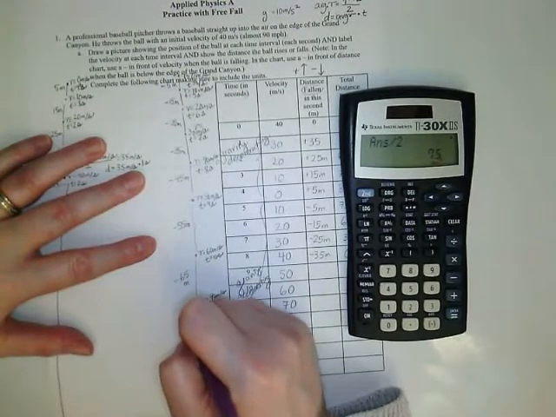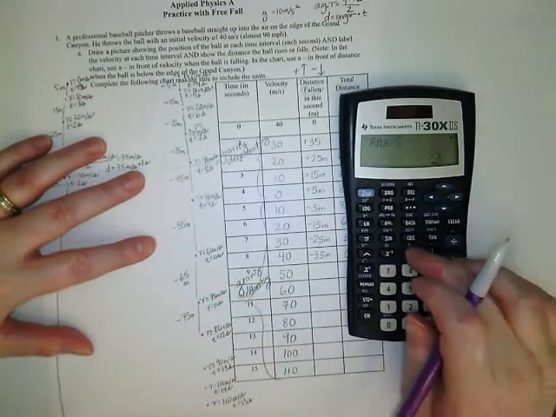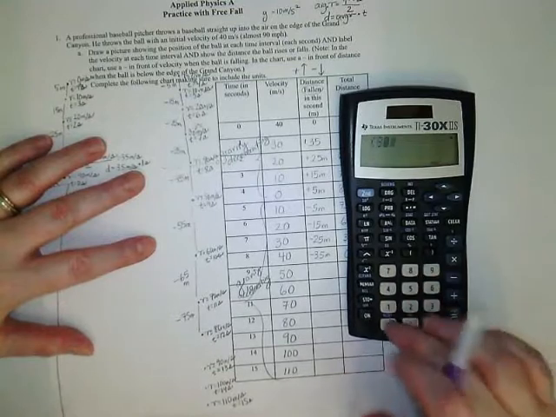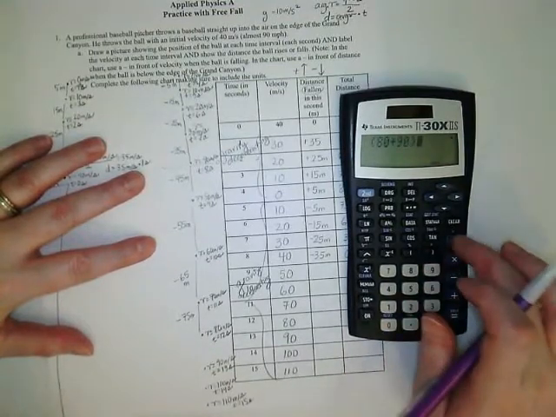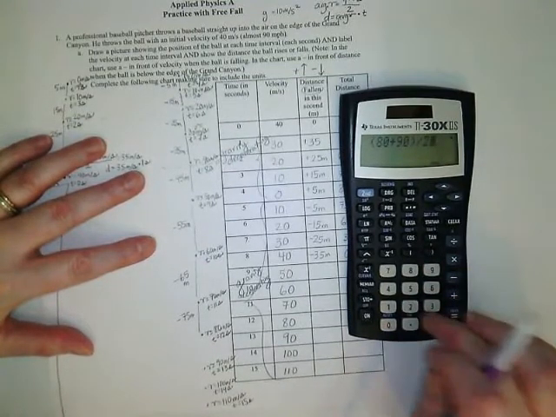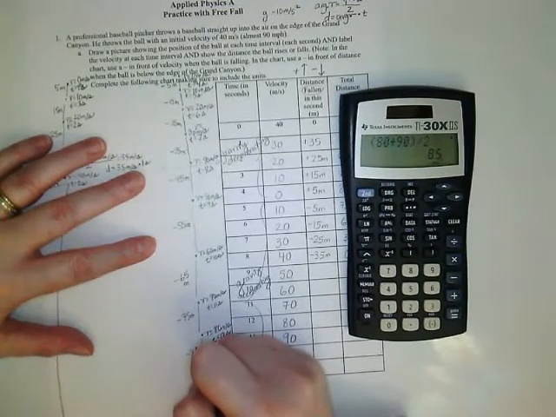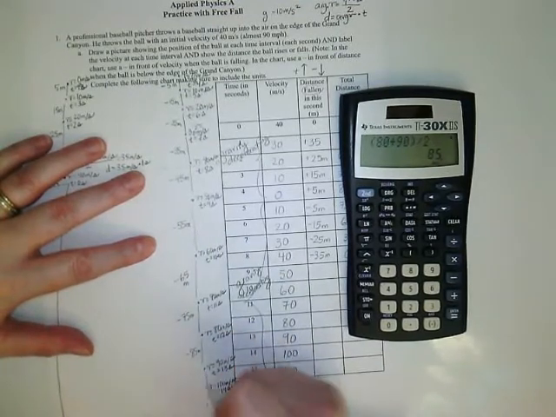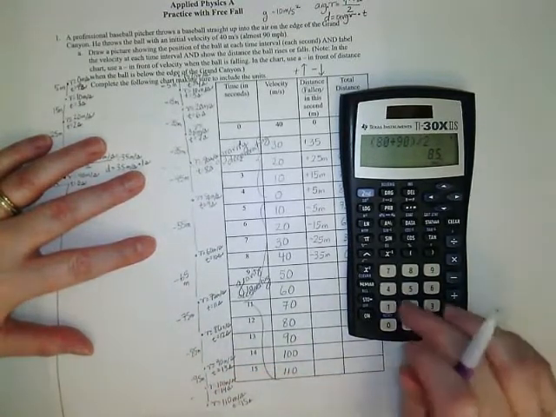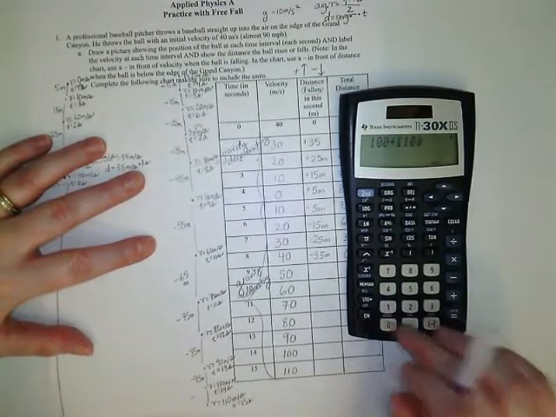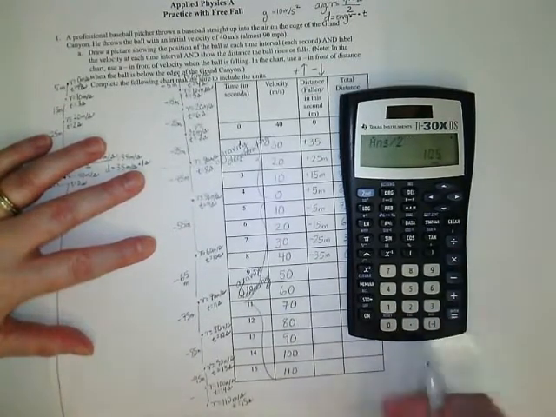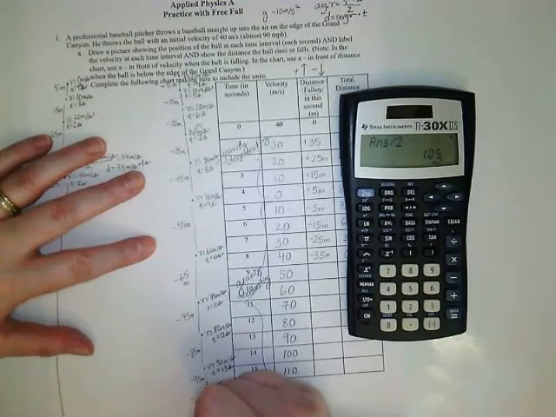It fell 75 meters, so if I want to do that all in one step, I have to use parentheses. So (80 plus 90) divided by 2, it fell 85 more meters. Next is going to be 95 more meters. And then (100 plus 110) divided by 2 is 105 meters.